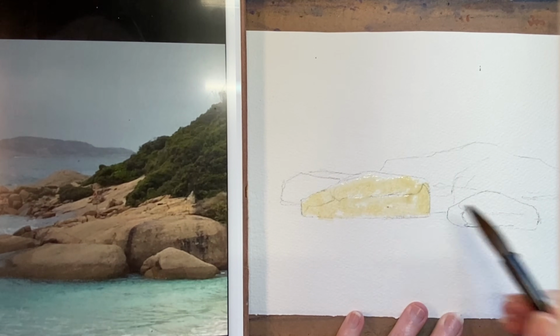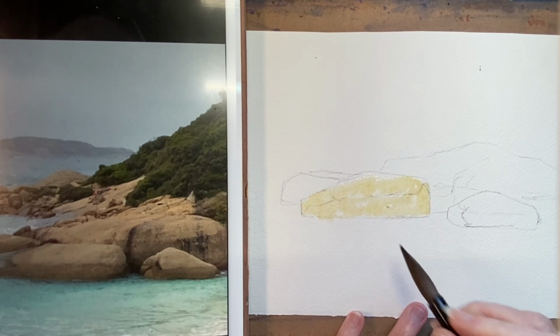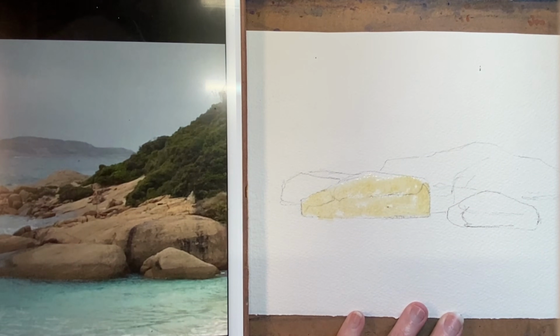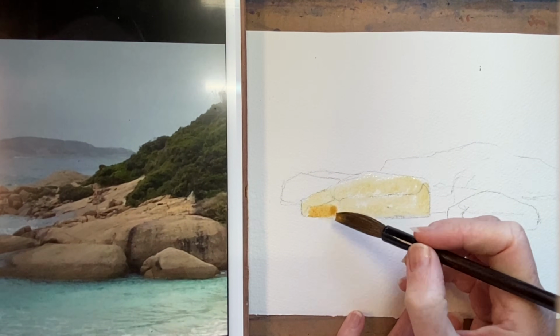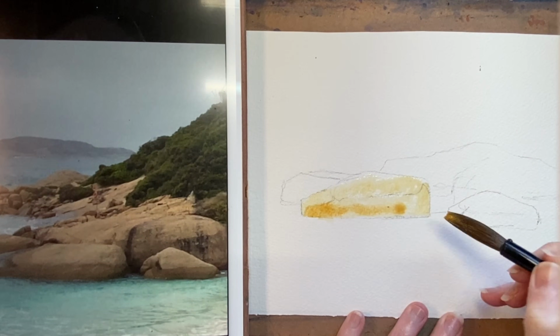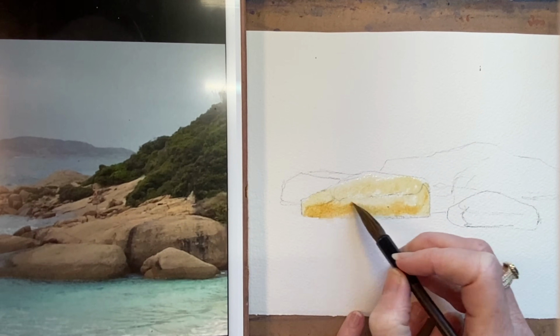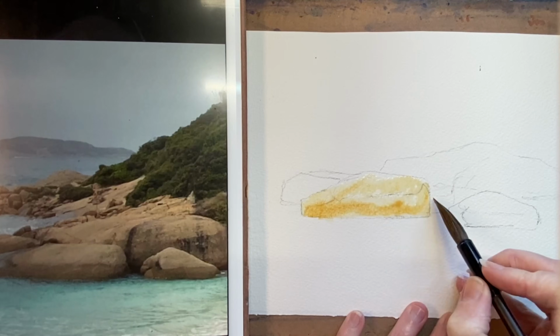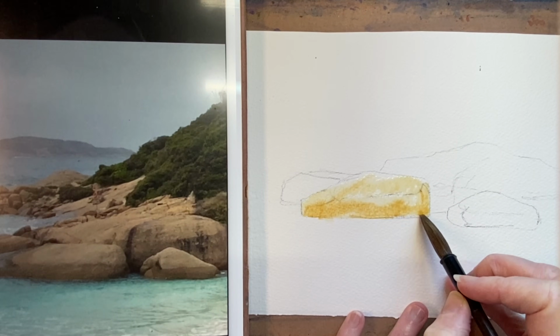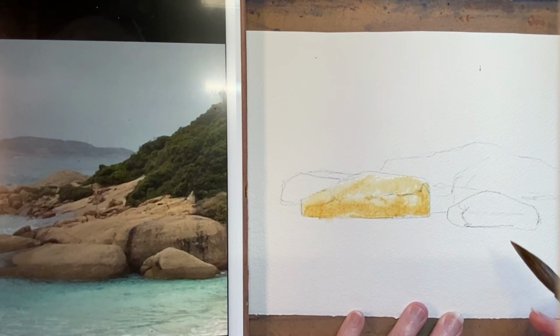I don't necessarily want to fully fill the whole grain of the paper. I'm happy to leave some little spots of white dry paper showing. The yellow is a little bit stronger in this shadow, so I'm going to pop a little bit more there. This is yellow ochre now with Naples as the first colour.